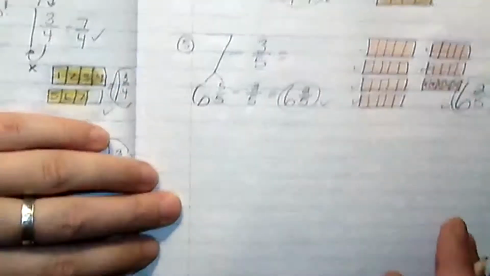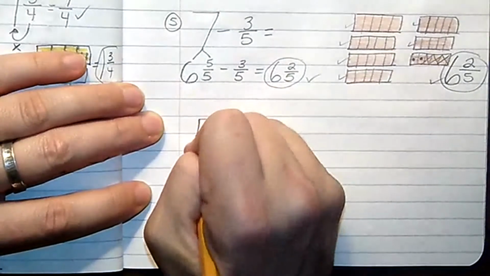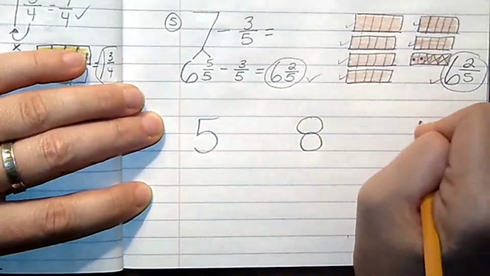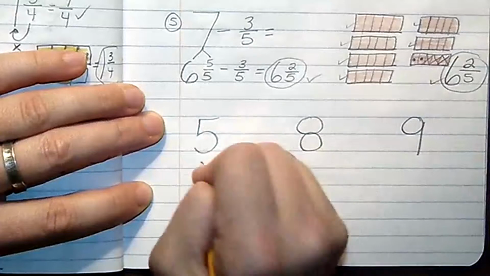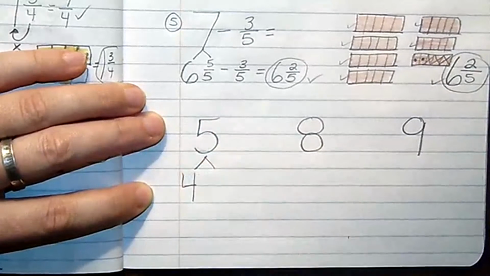All right, we have no more problems to do. I just want you to practice renaming a couple numbers. I'm going to write 5, 8, and 9. Tell me how to make 5, but I want you to start with a 4 instead.